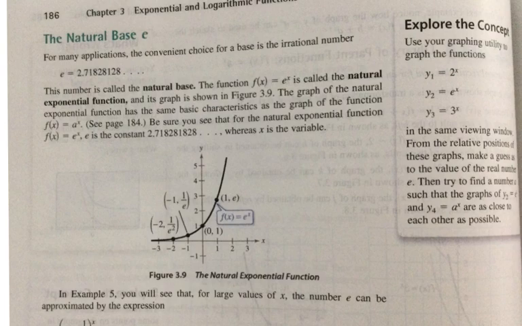Alright, so remember how we made that chart before. -2, -1, 0, 1, and 2. E to the 0 was 1. E to the first is e. Right here, -1, this would be 1 over e. This would be 1 over e squared. This would be e squared.